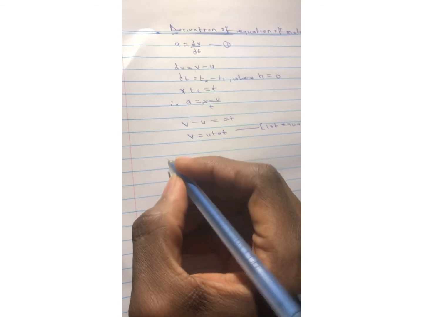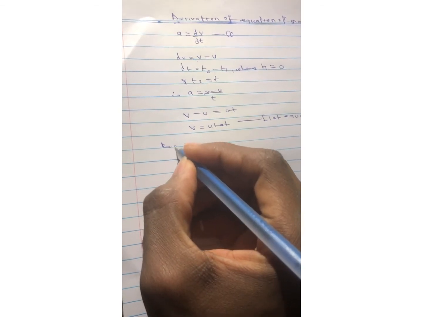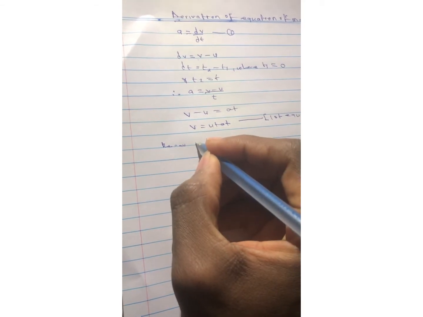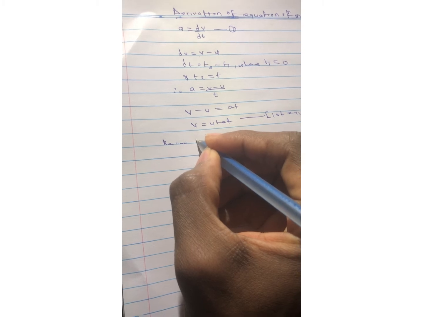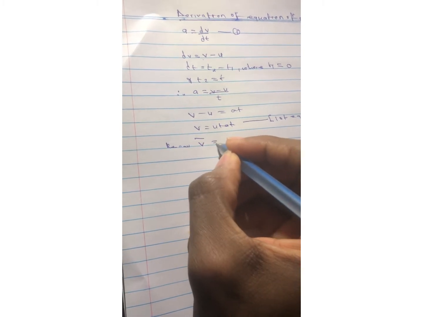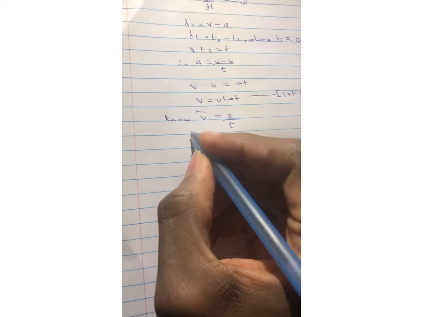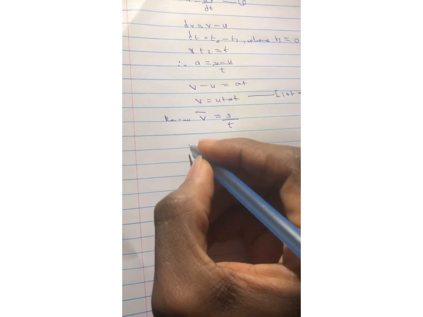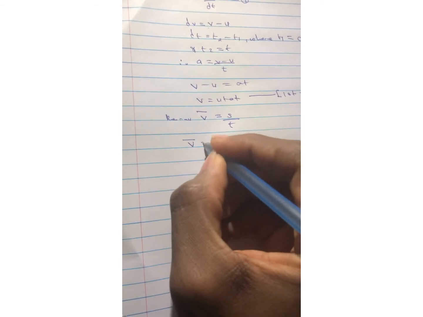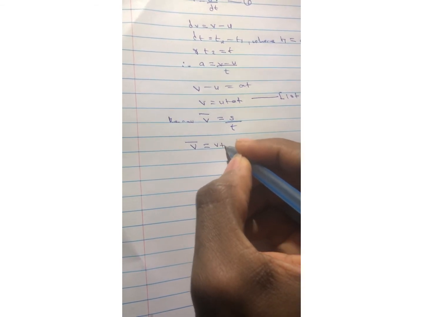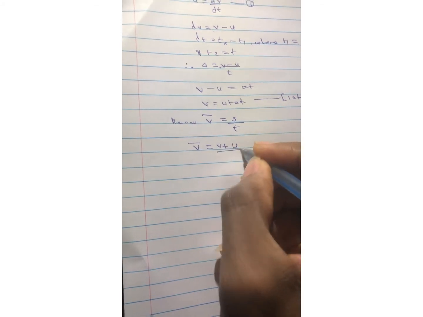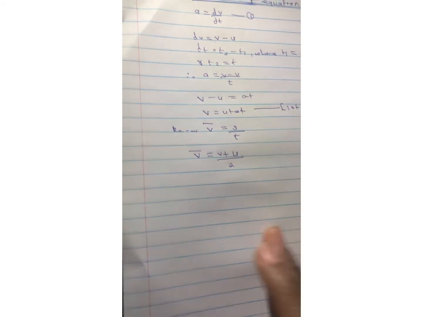Now, we recall that average speed is equal to distance traveled over the time. And we know when we take the average of the speed, it's the sum of the final velocity and initial velocity over 2.